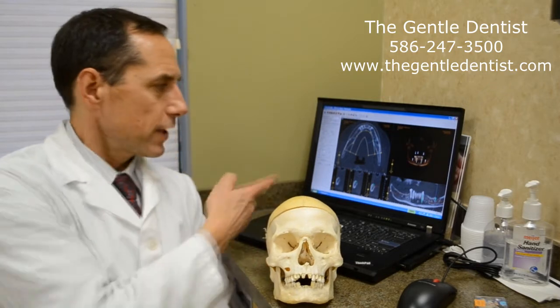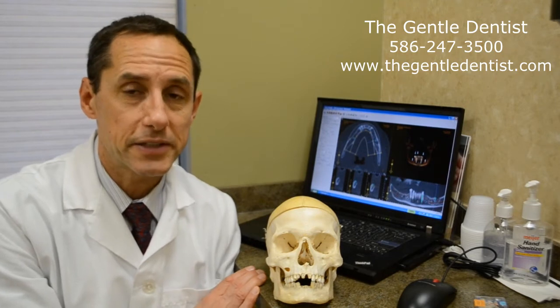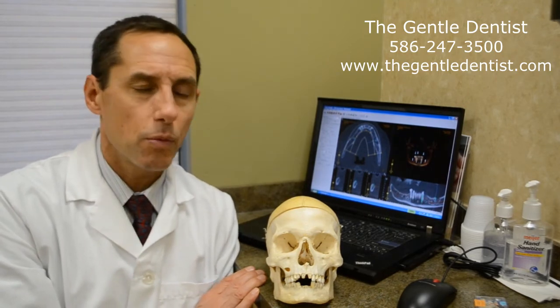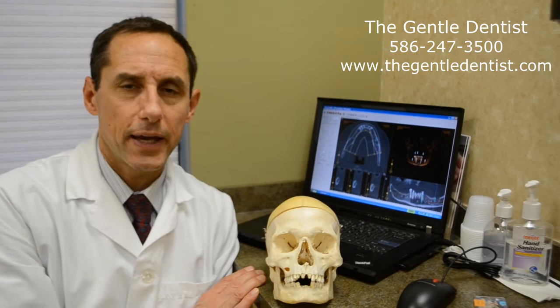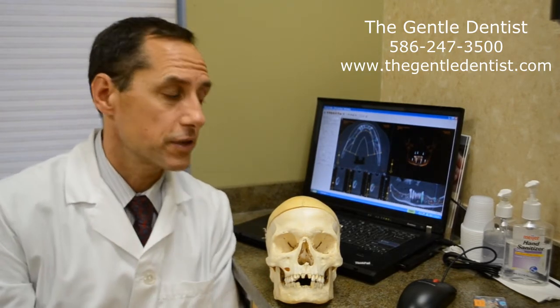And what I have here is a skull, and I actually have a computer program which can read a CT scan or a cone beam CAT scan. The benefit of a cone beam CAT scan, unlike a regular x-ray you get at the dental office, is it gives us the ability to see things in 3 dimensions.